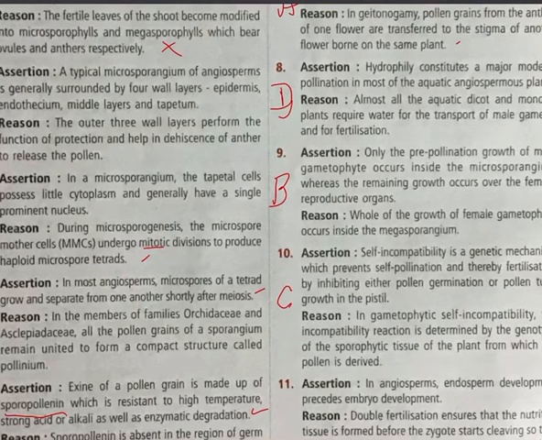Why C? Self-incompatibility refers to the inability of pollen from a flower to germinate on the stigma of the same flower or other flowers of the same plant. Depending on the origin of factors determining the mating types, two categories of self-incompatibility have been recognized. One is gametophytic self-incompatibility, we say GSI.